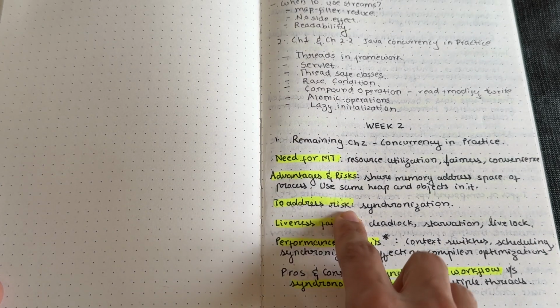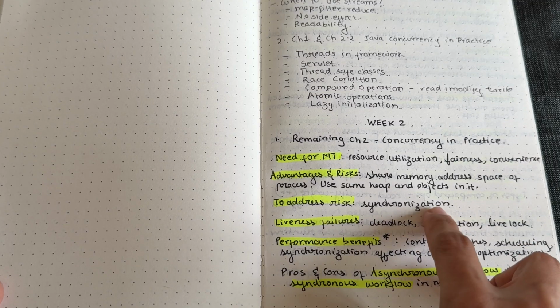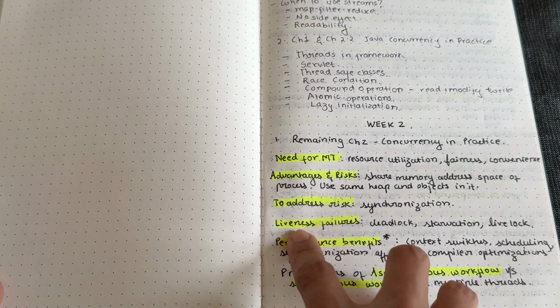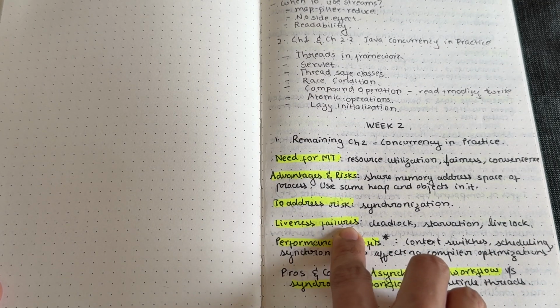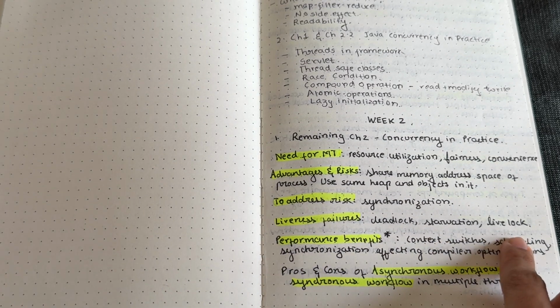So to address this risk, we control the access by using synchronization. But if synchronization is not properly applied, we face liveness failures. The types of liveness failures are deadlock, starvation, and livelock.